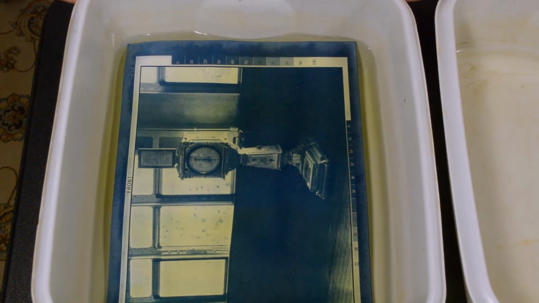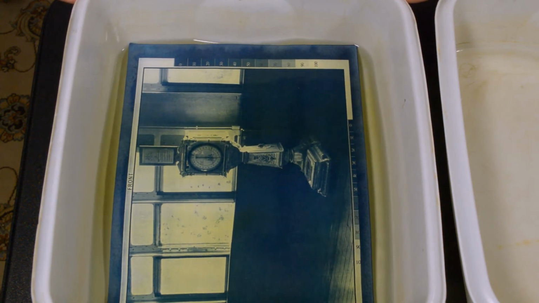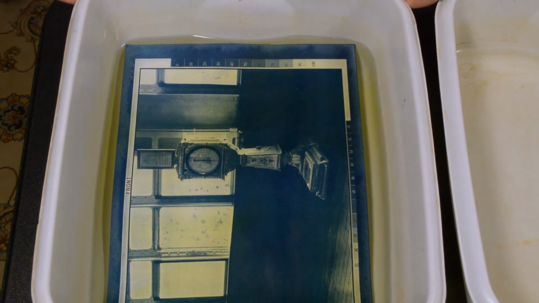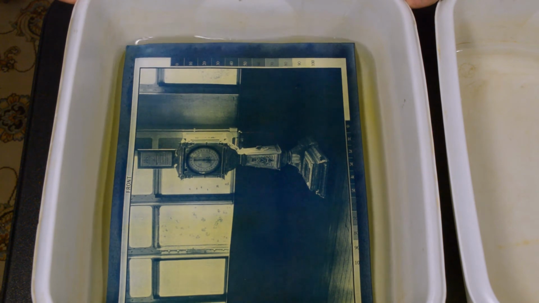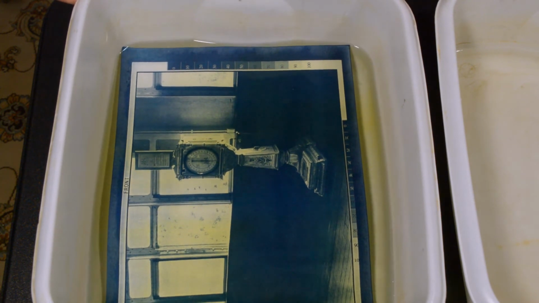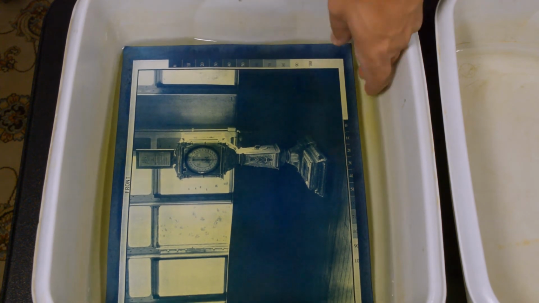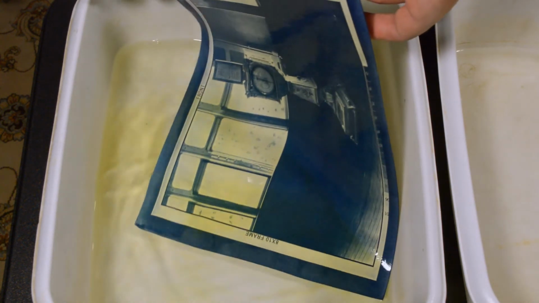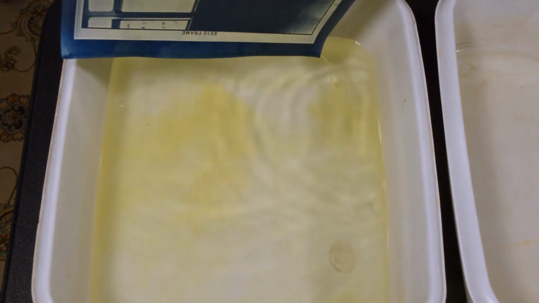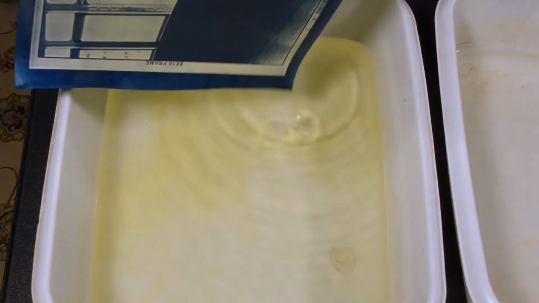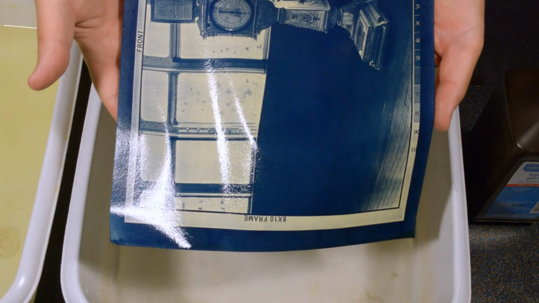Now those dark blues are getting really close and it's just about time to pull the print. At this point they look pretty solid, so I'm just going to pull the print and let it drip. Alright, so the print's looking really beautiful, and we've got some really good solid uniform shadows.